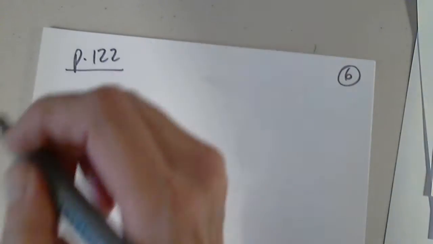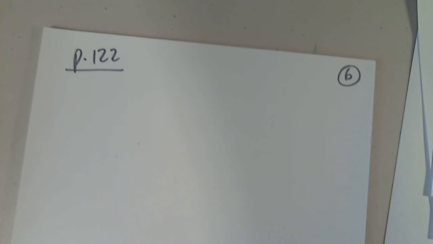Say it again. Okay. Oh yes, I'm sorry. Page 122 is the next section in line. Sorry. Page 122.